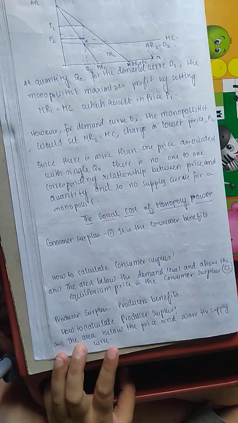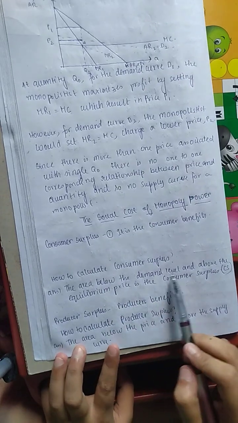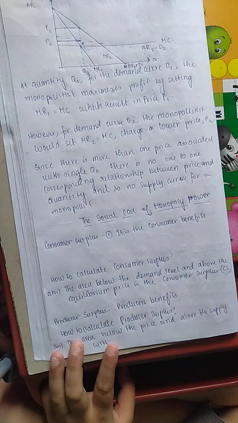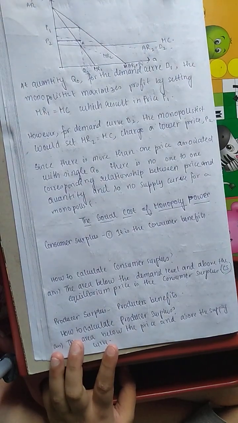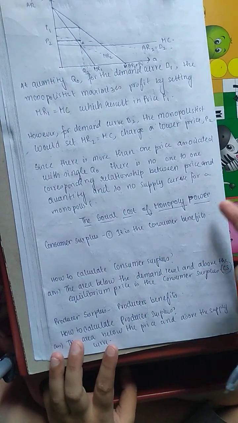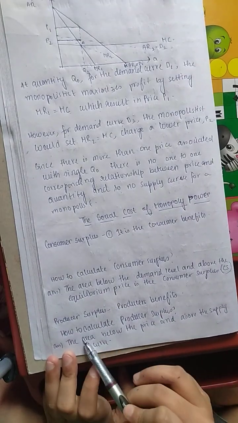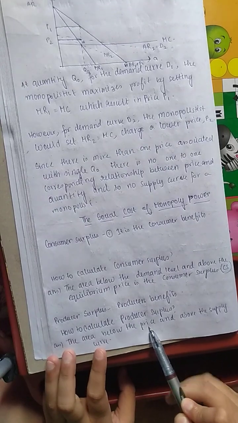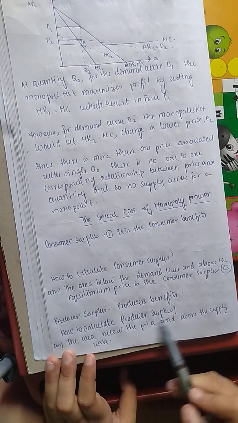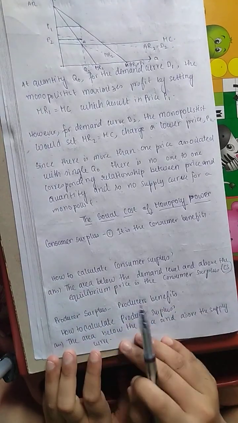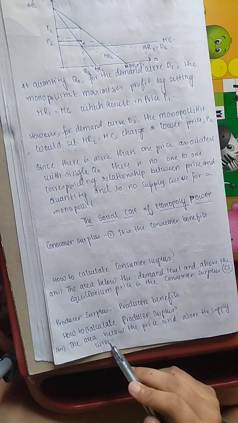Basically, the consumer surplus is the area below the demand curve and above the equilibrium price. That means the area between the demand curve and the equilibrium price is the consumer surplus. And how do we calculate producer surplus? The producer surplus is the area below the price and above the supply curve.